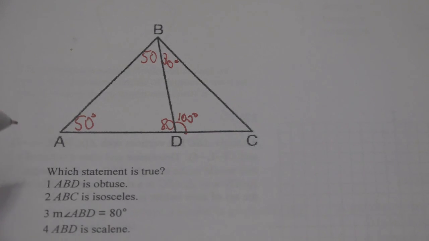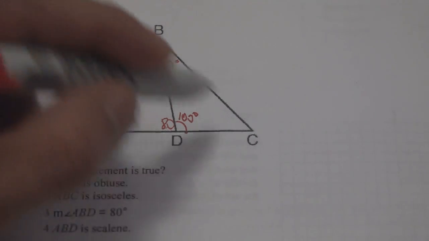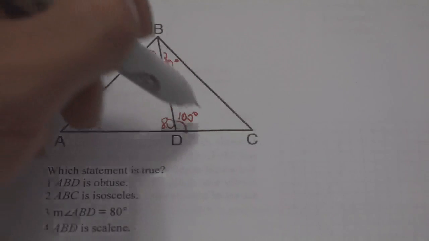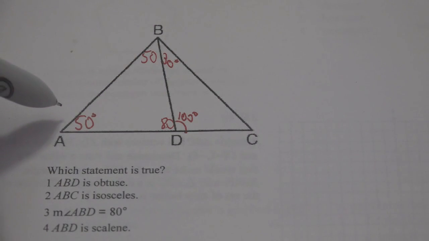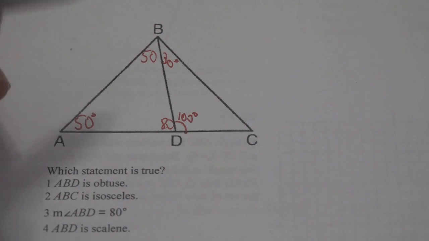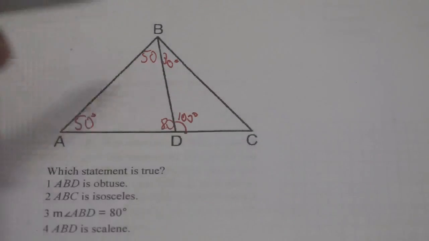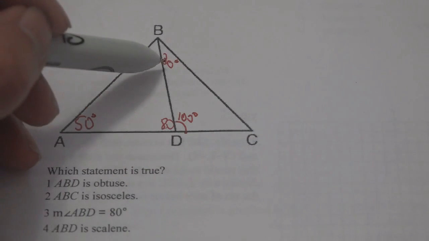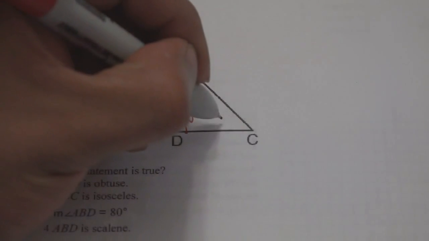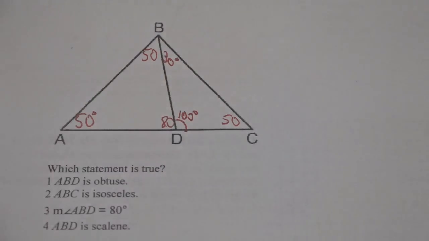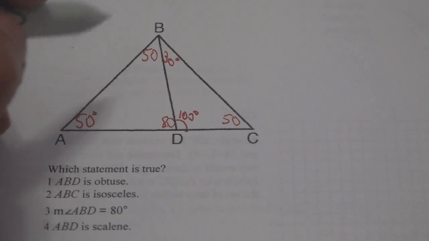Triangle ABC is isosceles. ABC, this whole triangle is isosceles. That means that I gotta figure out what this angle is. Well, let's see. This is 100, this is 30, that's 130. So how much is this? 50, because that's 180, right? The whole triangle.